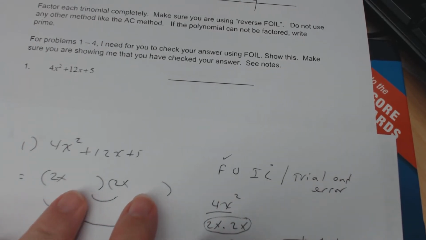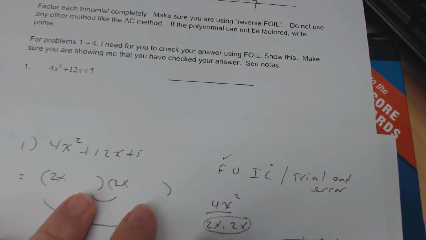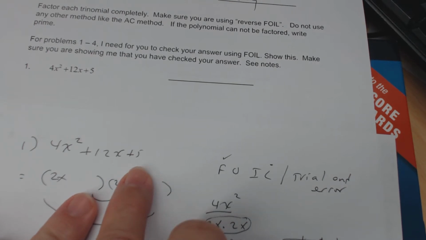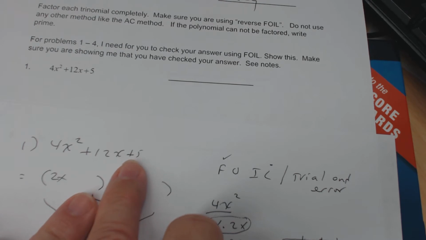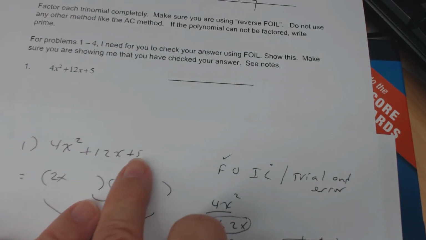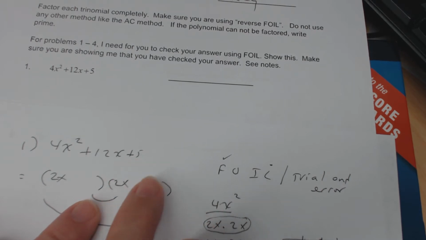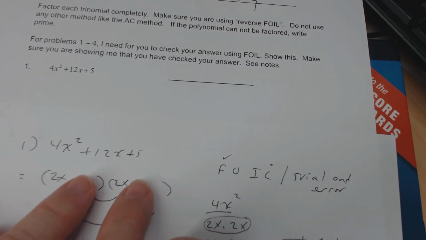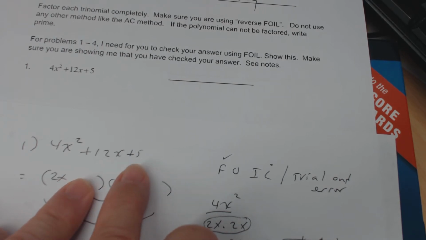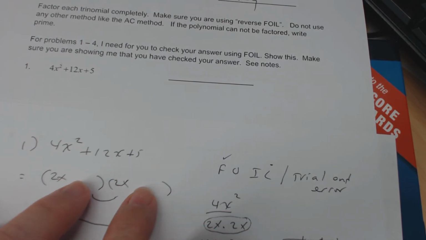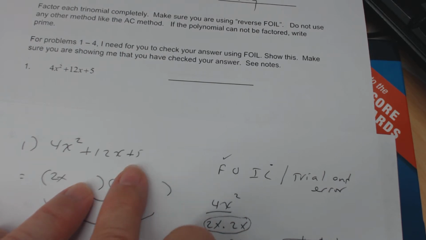So give me two numbers whose product is a positive 5. Now, keep in mind that the last sign's positive. That's the easy kind in terms of signs. If the last sign's positive, that means that the signs in here have to be the same. Either they're both positive because a positive times a positive is a positive, or they're both negative because a negative times a negative is a positive.